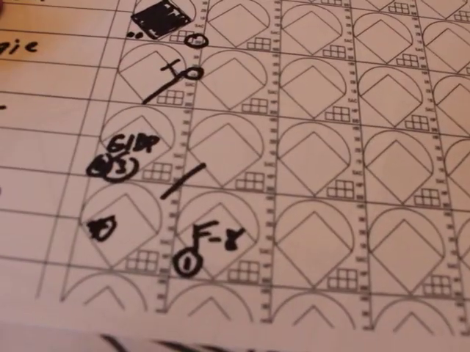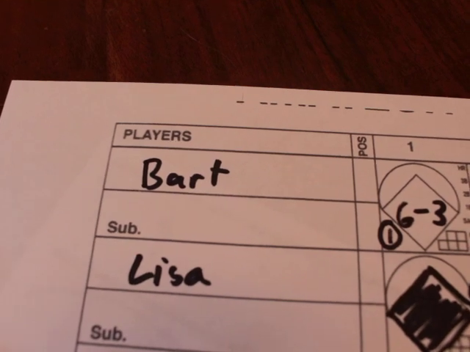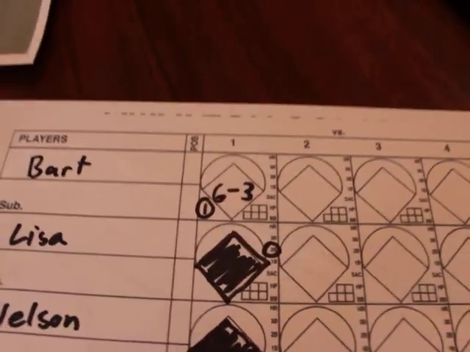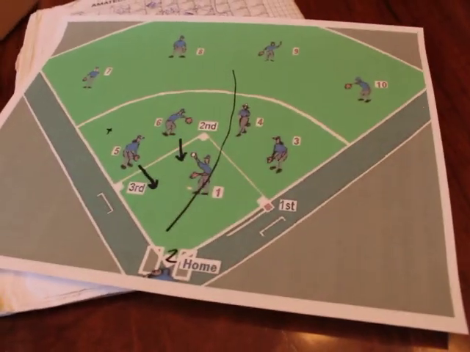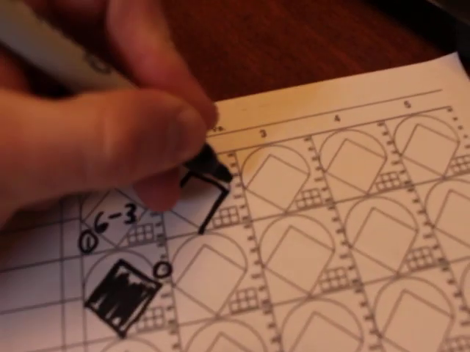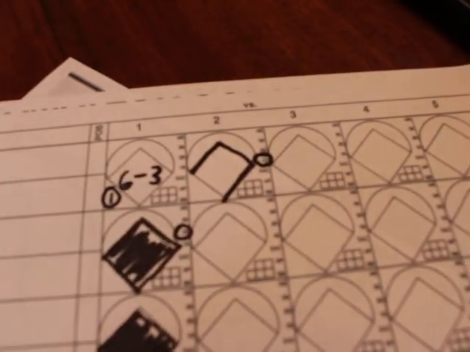Then you go to the top of the second inning here, top of the batting order, and the next stat is going to be recorded when Bart gets up. Bart gets a hit. In fact, he hits a triple. Circle, triple.